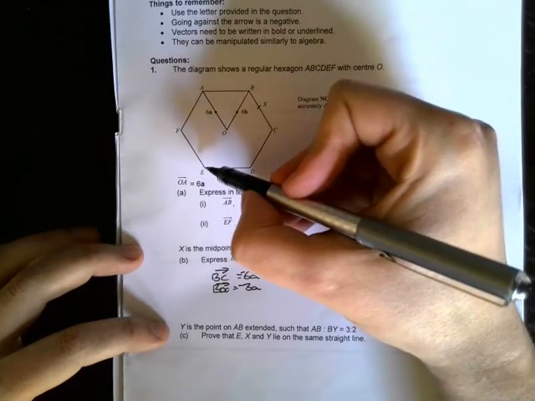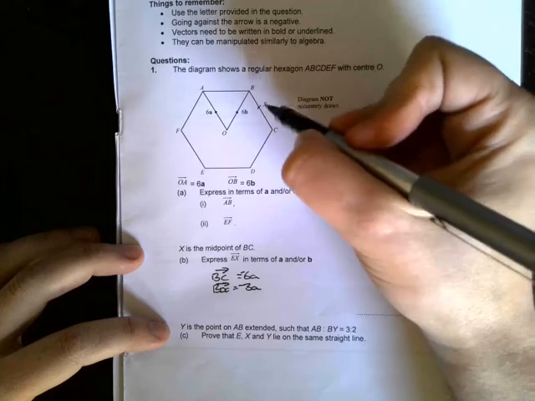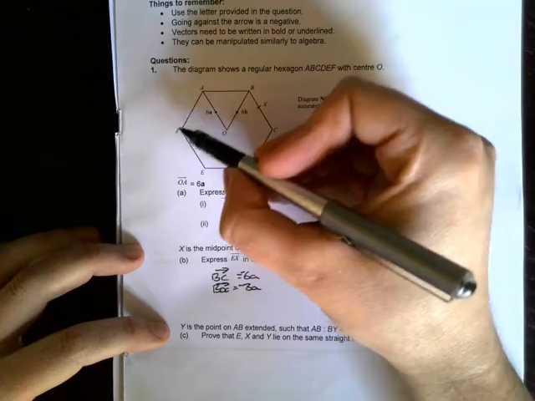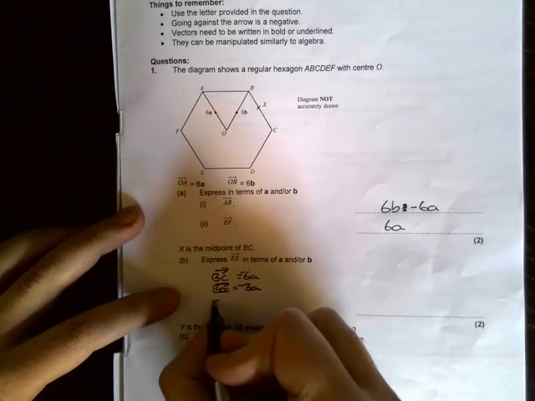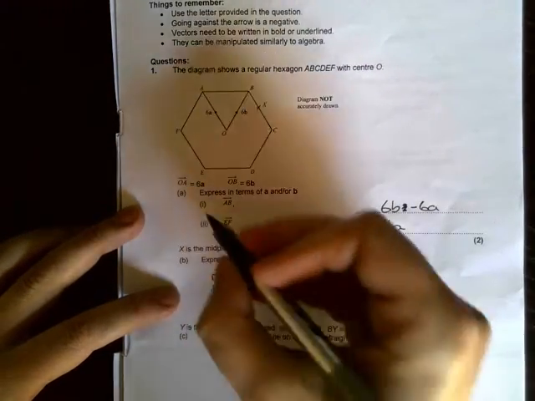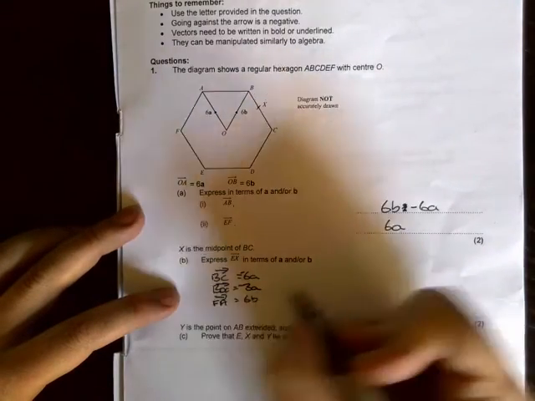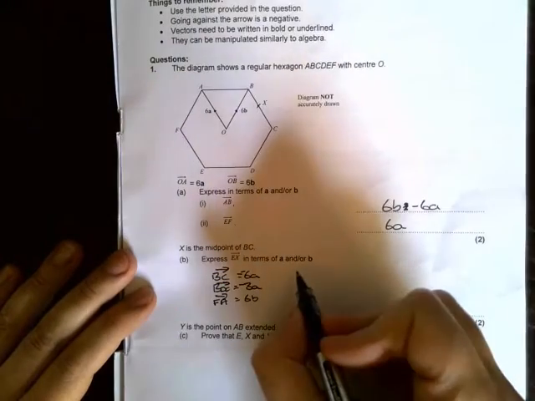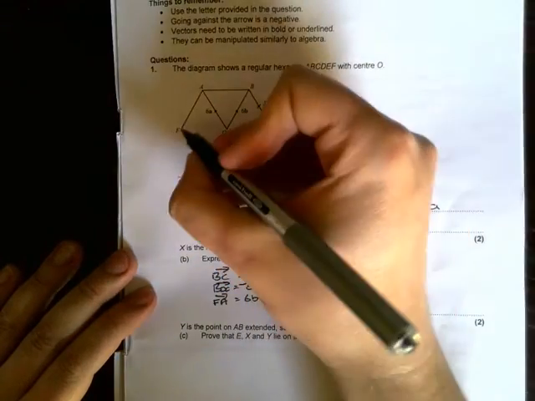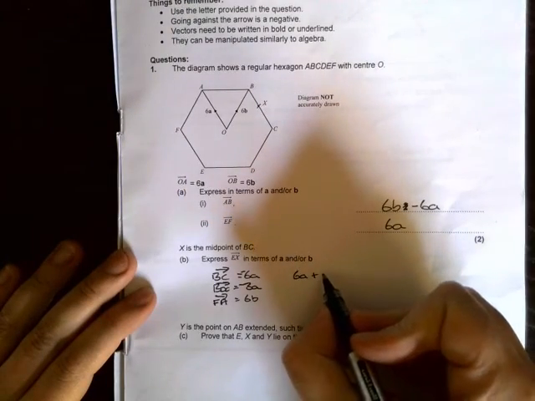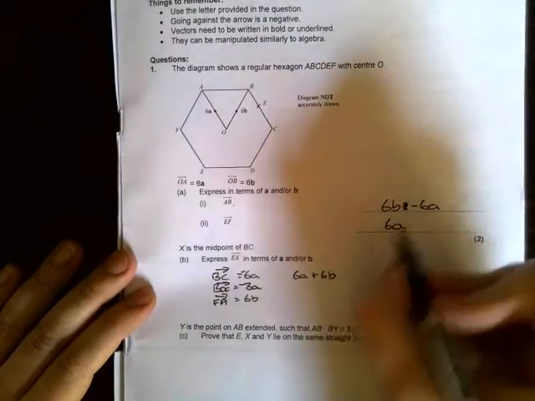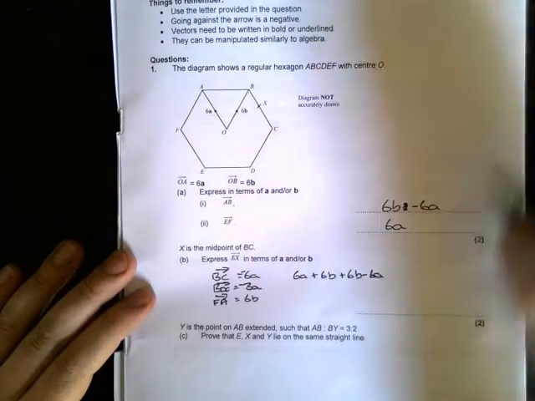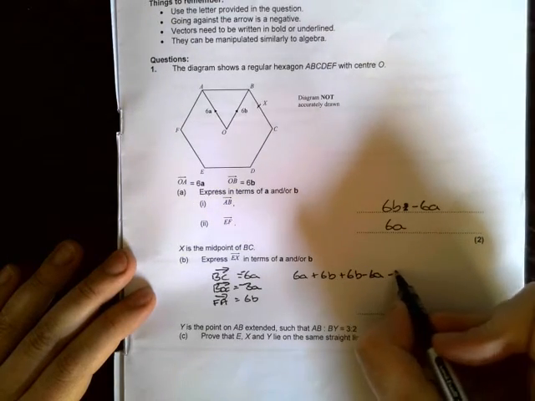Okay, then we can try and go from E to F to A to B and then to X. So we can go from E to F, and we need to get from F to A. F to A is going to be 6b, because it's parallel and going in the same direction. So we are going to add EF, which was 6a, to FA, which is 6b, to AB, which is 6b minus 6a, and BX, which is minus 3a.